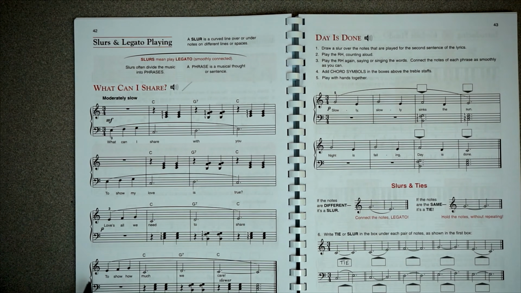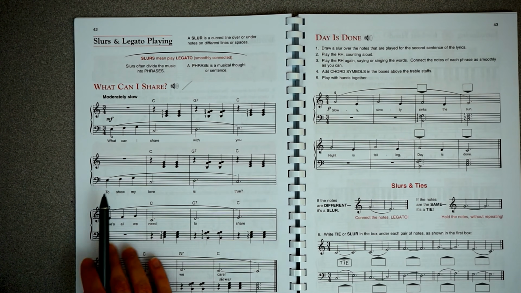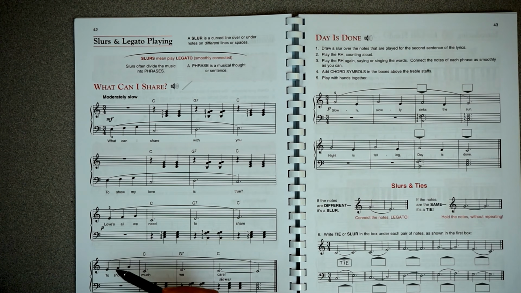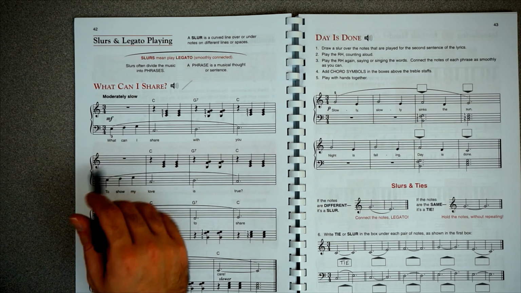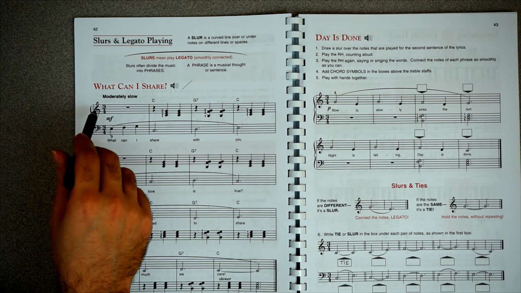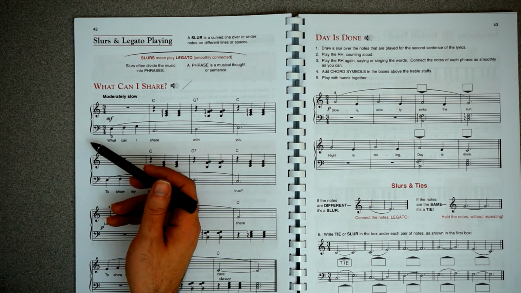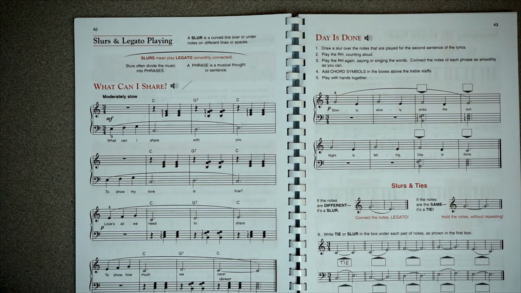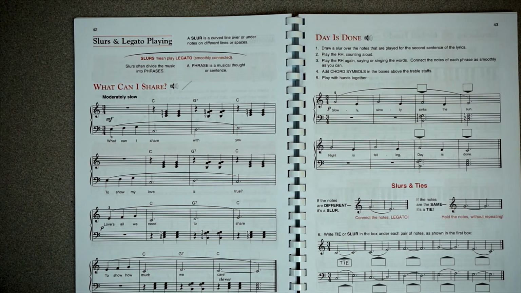But before we do that, let's run down the things, other than the slurs and legato obviously, that we should be looking at when we are playing a piece for the first time. So real quick, just going through them. Time signature, telling you 3 beats in a measure instead of 4. Bottom note, quarter note gets 1 beat. We'll learn more about that later when it changes. You have treble clef and bass clef, pretty standard. Dynamics, so medium loud, mezzo forte, then soft on the second 2 lines.